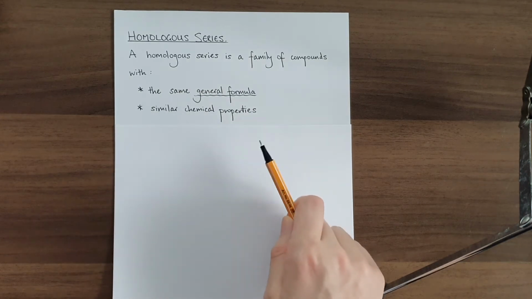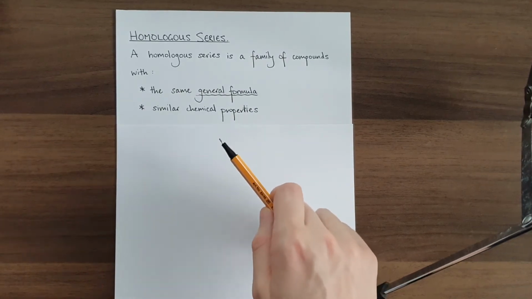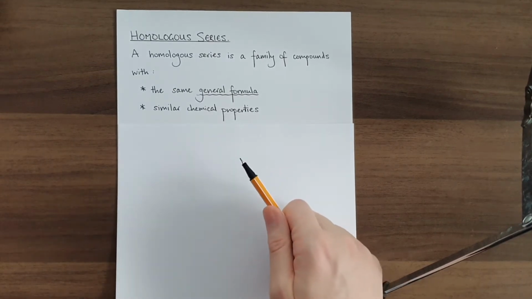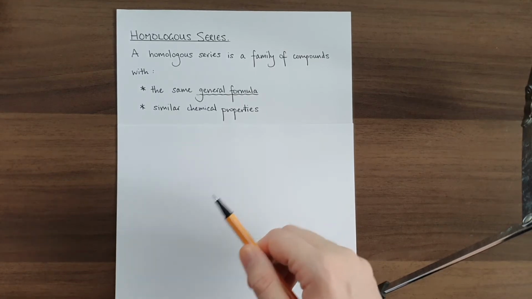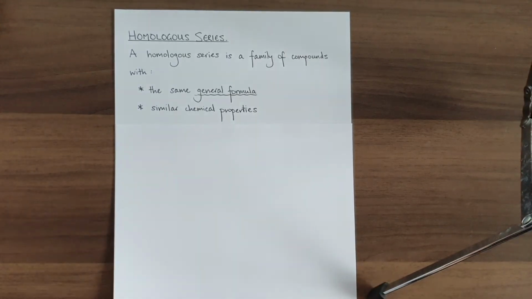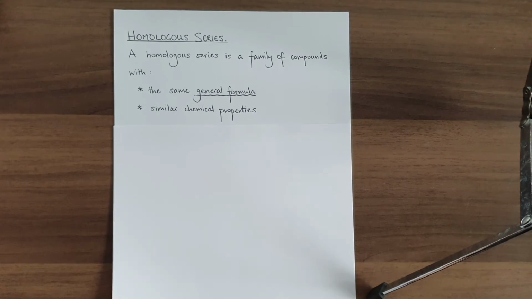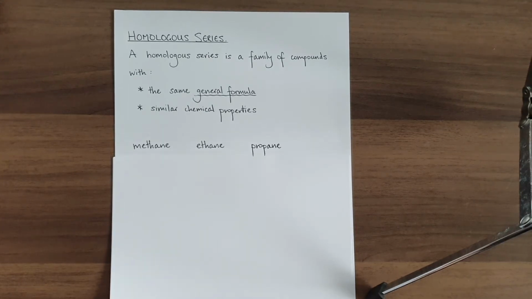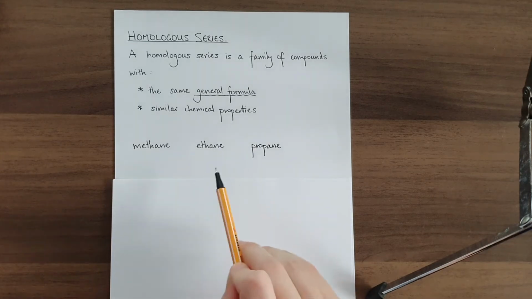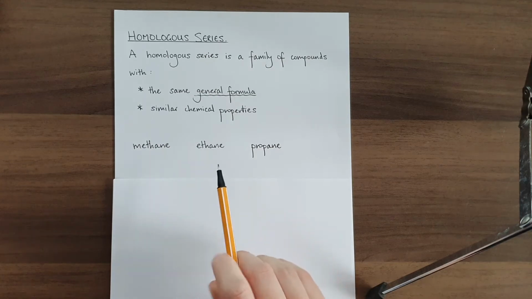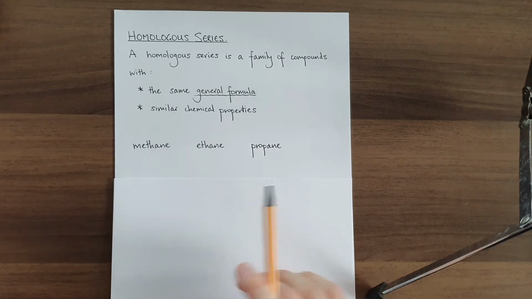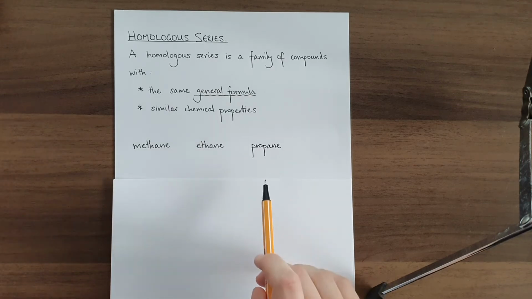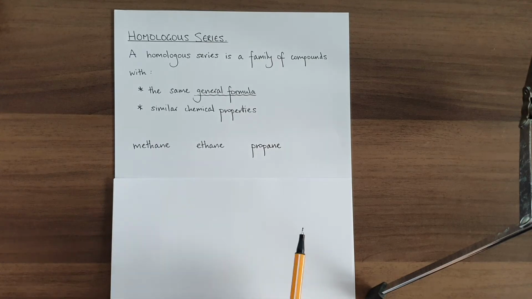So not the exact same chemical properties, but in general, they'll all perform the same types of reactions, and they'll all have certain properties that mean they react in a similar way. So to start looking at this in more detail, to give you an example, here are 3 compounds, okay? And I can tell you that these 3 compounds are all part of a particular homologous series, which I'm going to look at in more detail in the next video, but for just now, let's just explore what kind of things relate these compounds to one another.